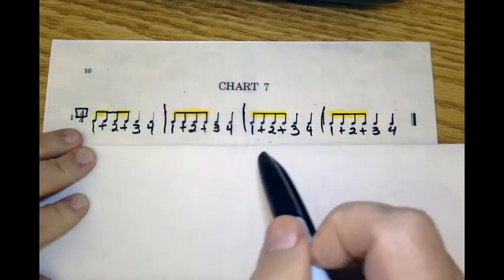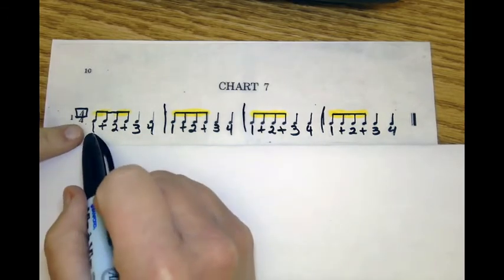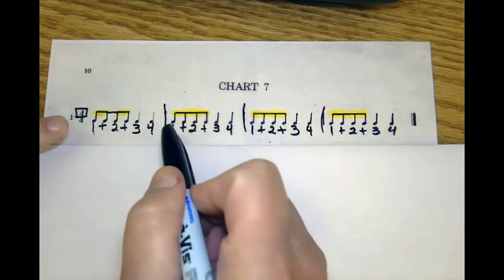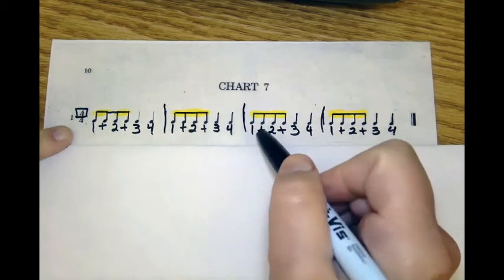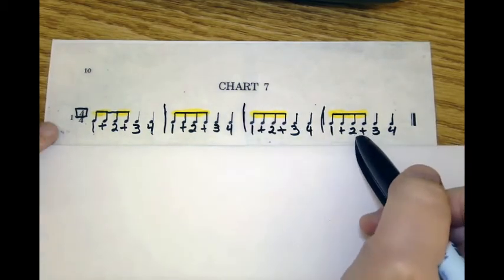Let's do this line 4 times through for practice. Ready and say 1 and 2 and 3, 4. 1 and 2 and 3, 4.